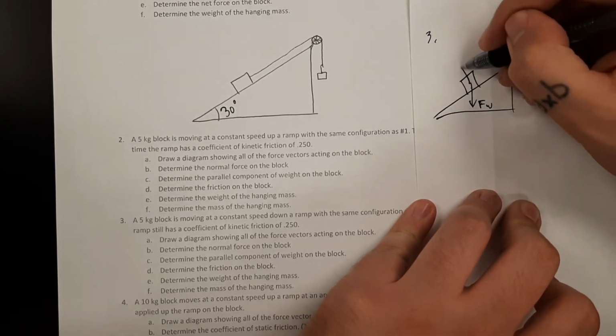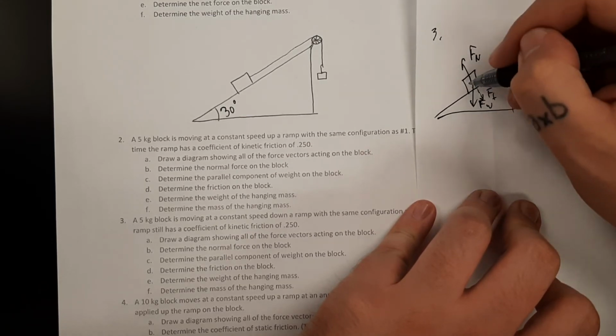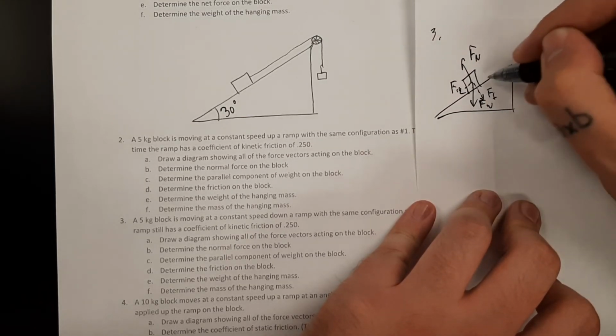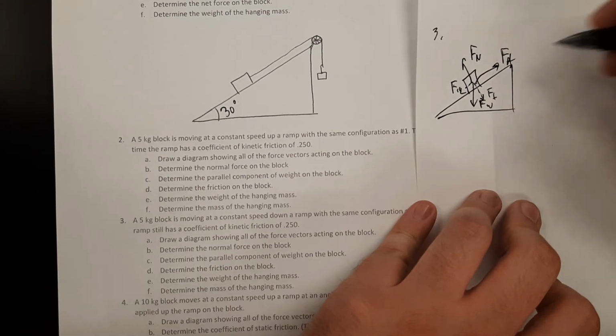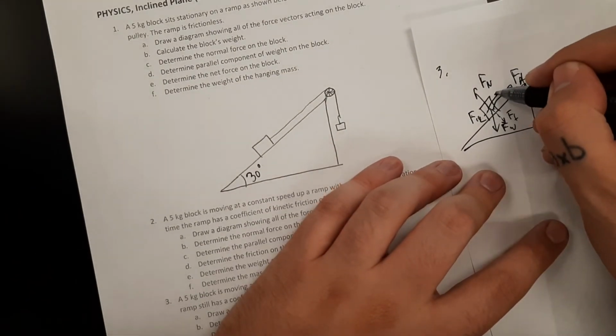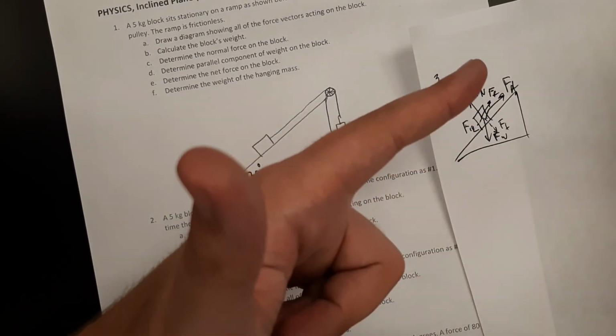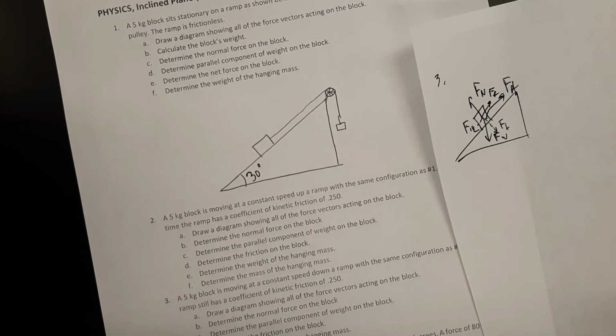So we still got our weight, still got our normal, still got the components of our weight, our perpendicular and our parallel component. Still got an applied force that we don't know up the ramp, but because this thing is sliding down the ramp, that now means that our friction force is up the ramp. You've got two forces pointing up the ramp, one force pointing down. Friction will always point in the opposite direction of something's motion.